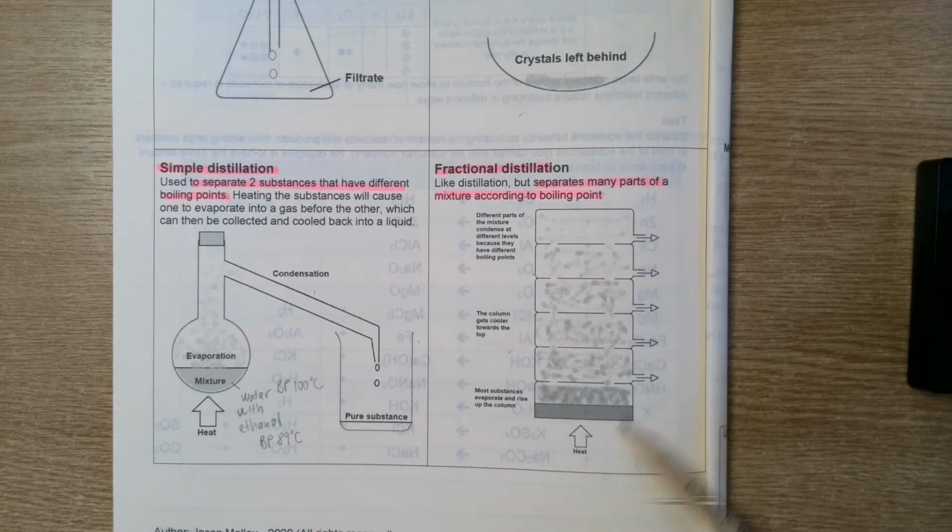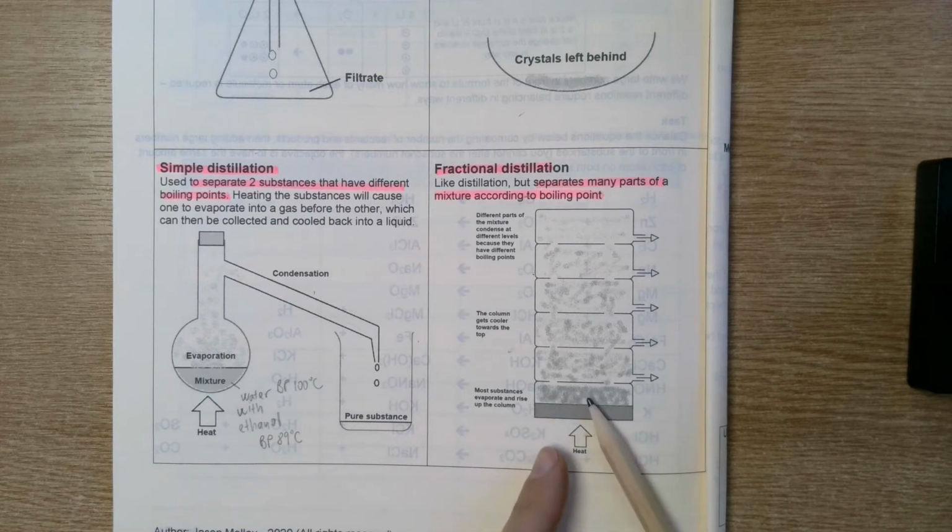So for example, here we have an example of fractional distillation of crude oil. Crude oil is a mixture of different organic components, big and small compounds. They all mix together. We heat all that mixture up, and everything will turn into a vapor over here.